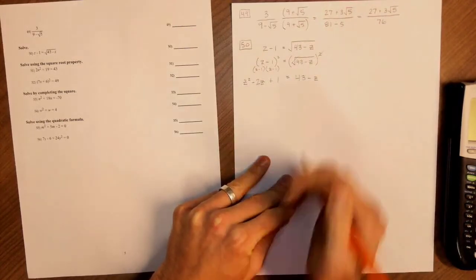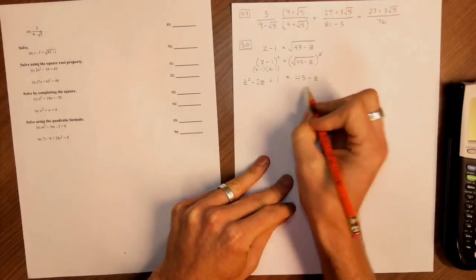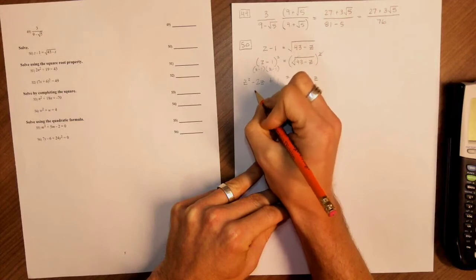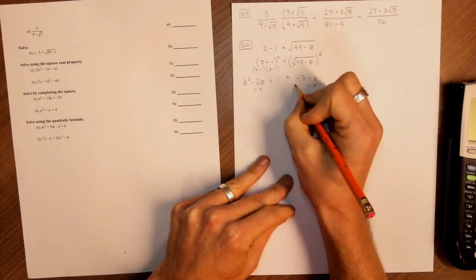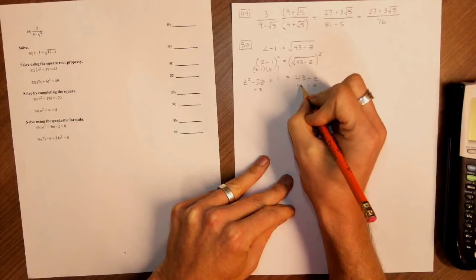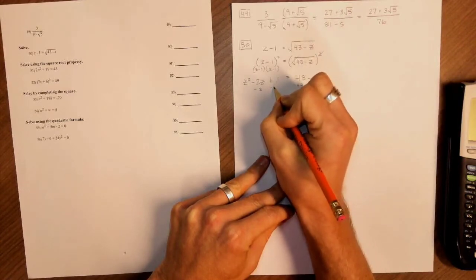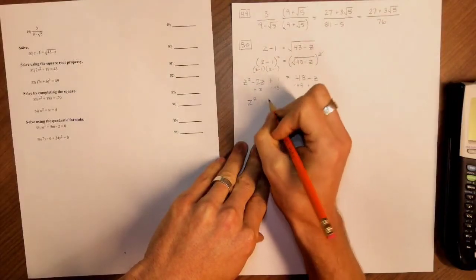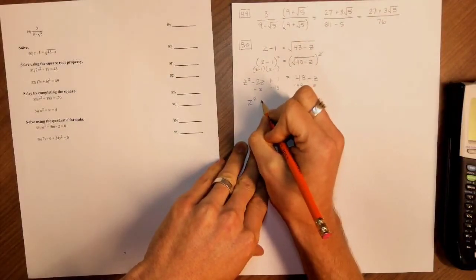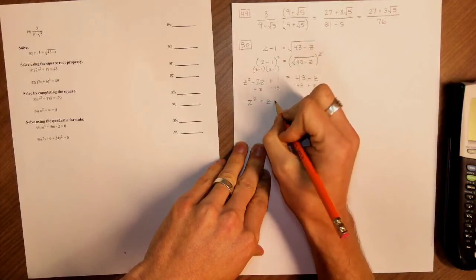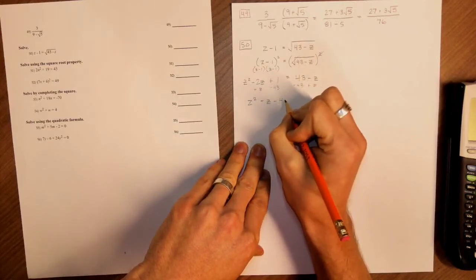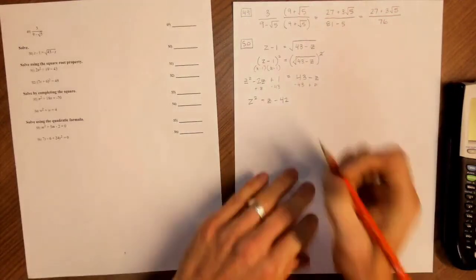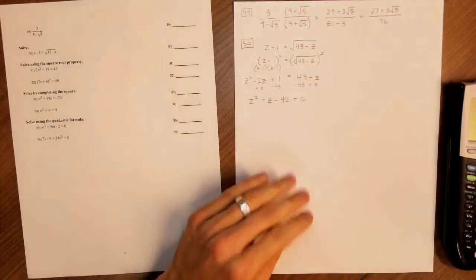Now let's bring everything to this side. We're going to add a z here, add a z here, and then subtract our 43 here. So what we get is z squared minus z, minus 42, because 1 minus 43 is negative 42. And now this equals 0.